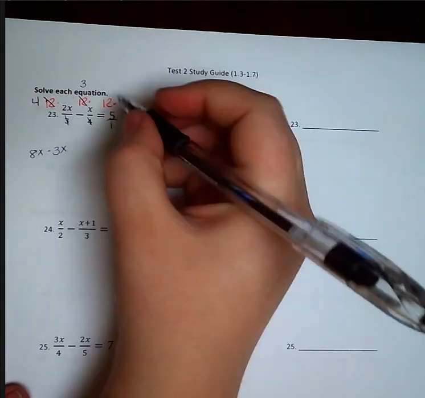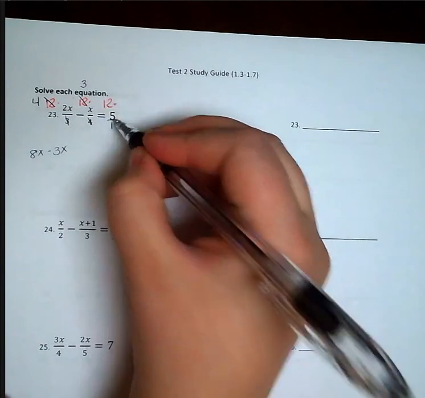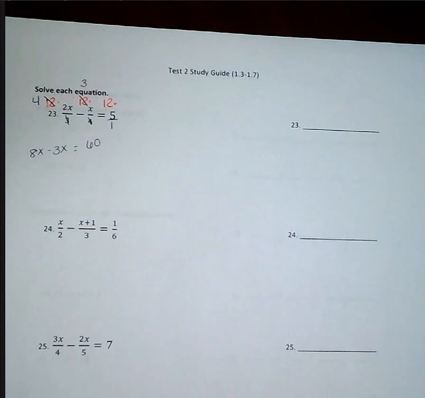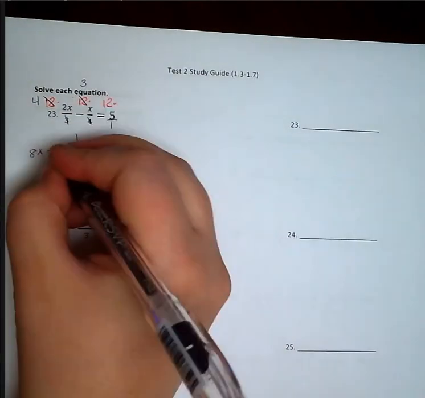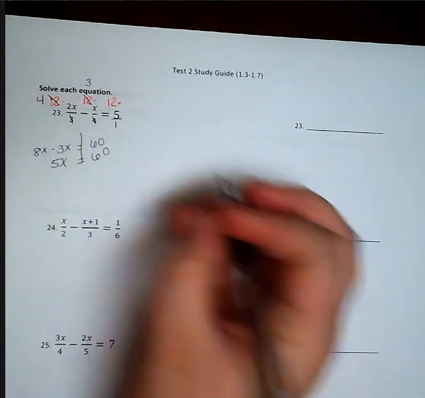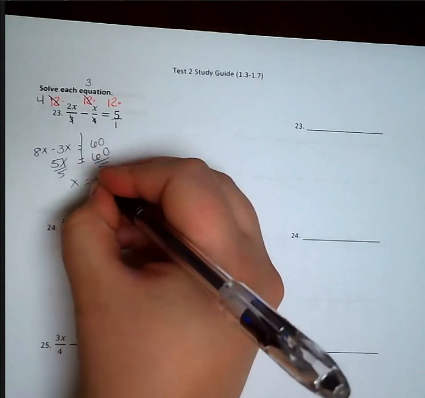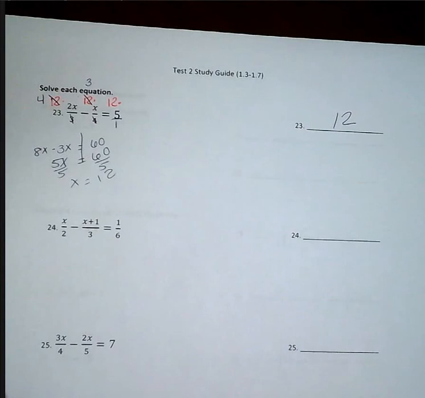And then 1 and 12, that's still going to be a 12, so I multiply 12 times 5 to get 60. Okay. Now we're going to solve, okay? 8x minus 3x is 5x. Divide both sides by 5 to get x equals 12. Your answer will not always be what your common denominator is, so do not think that at all.